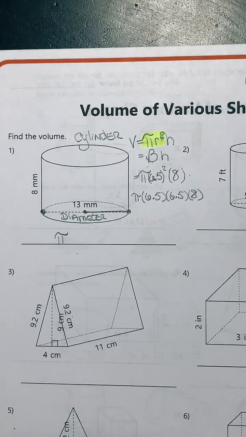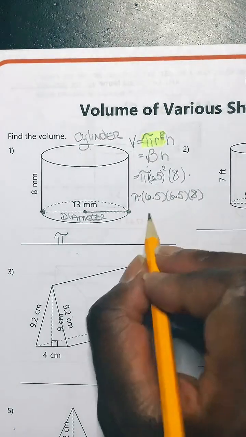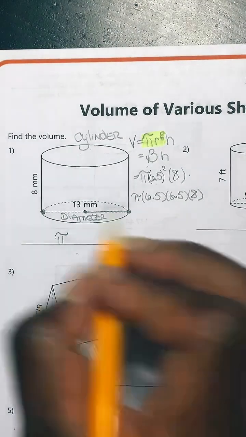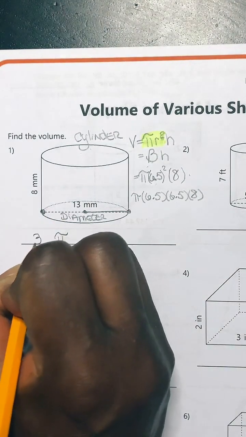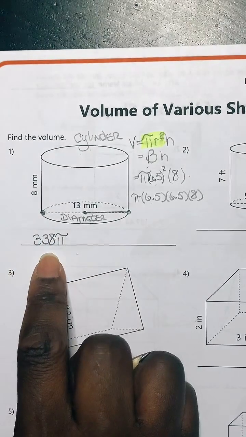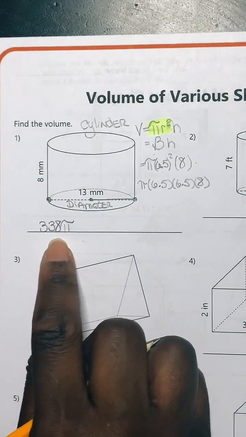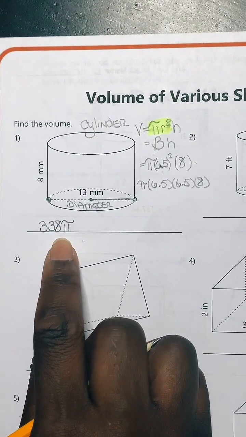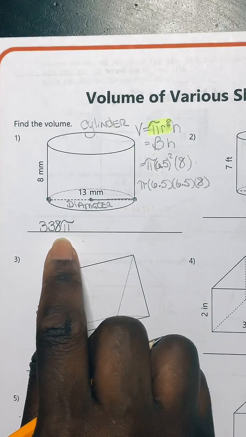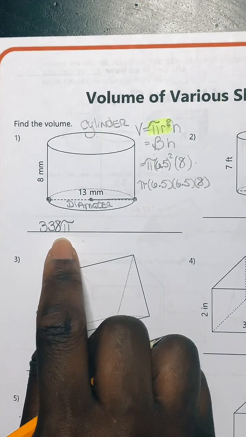So all we do is multiply 6.5 times 6.5 times 8, and that will give us 338 pi. If they ever say leave in terms of pi, that's what they mean. They mean don't give me that 3.14 stuff. We want the whole representation of pi.